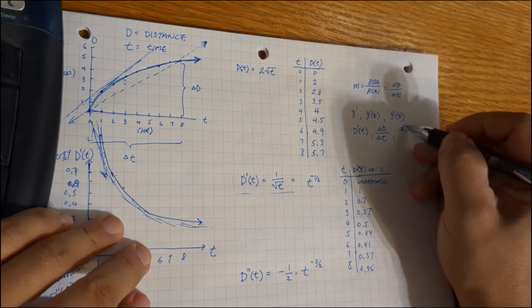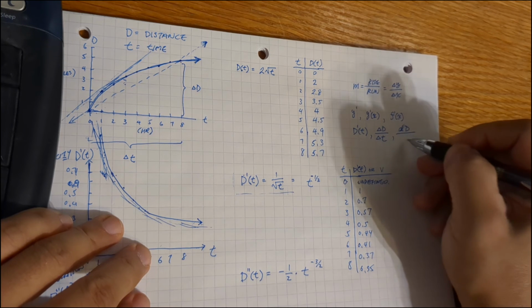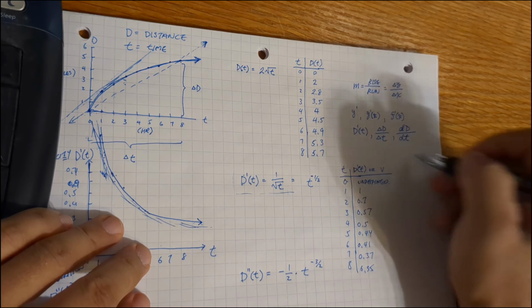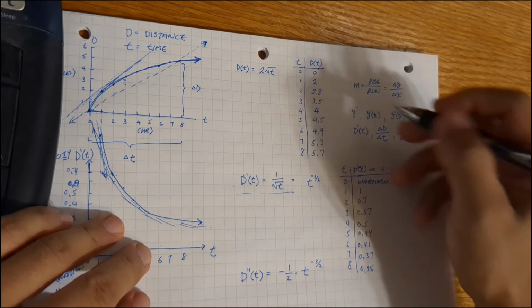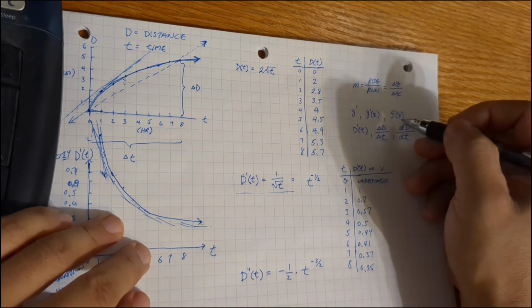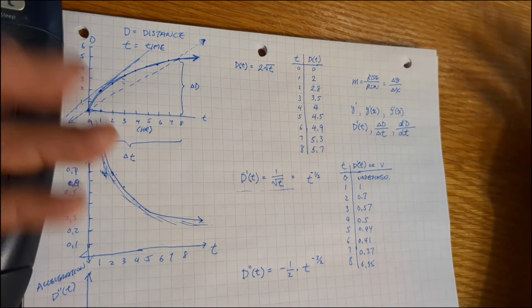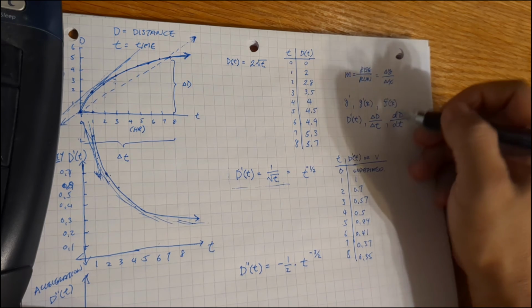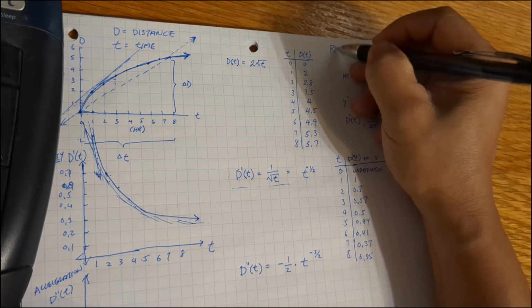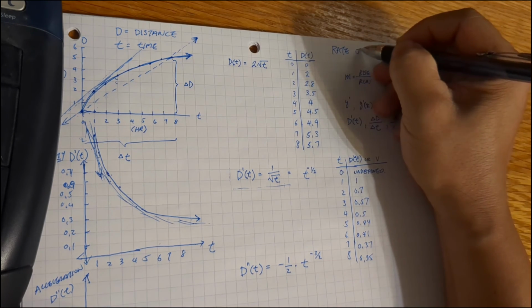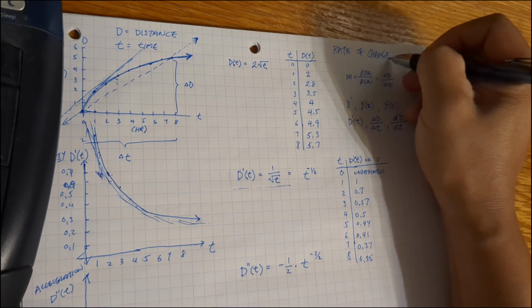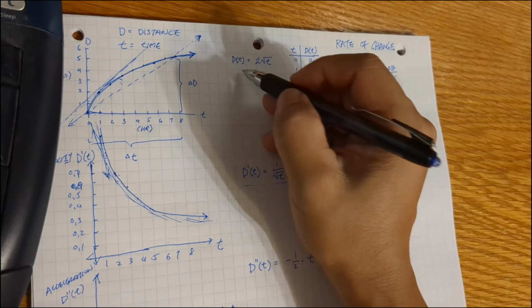Major D of t over d of t. So all these symbols describe differentiation. So rate of change is, again, the name of the game. All right.